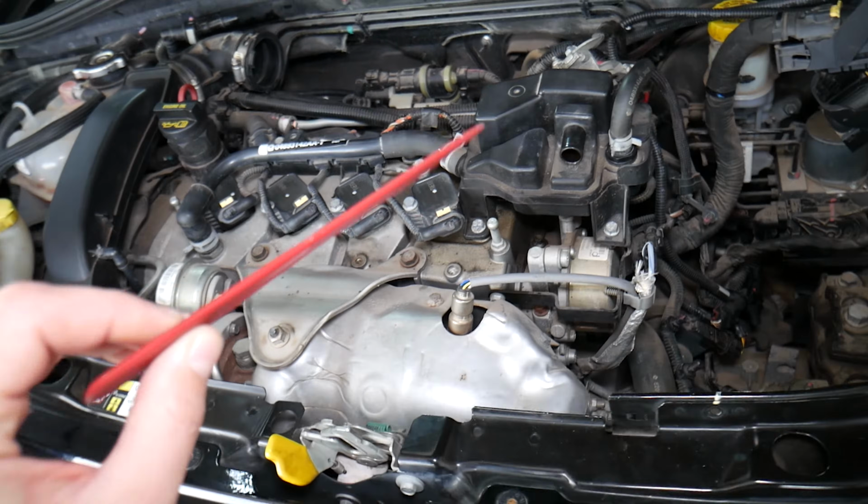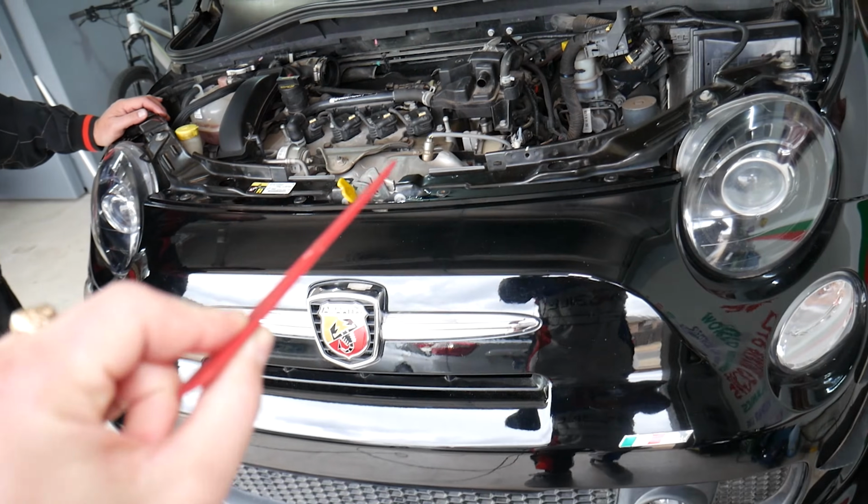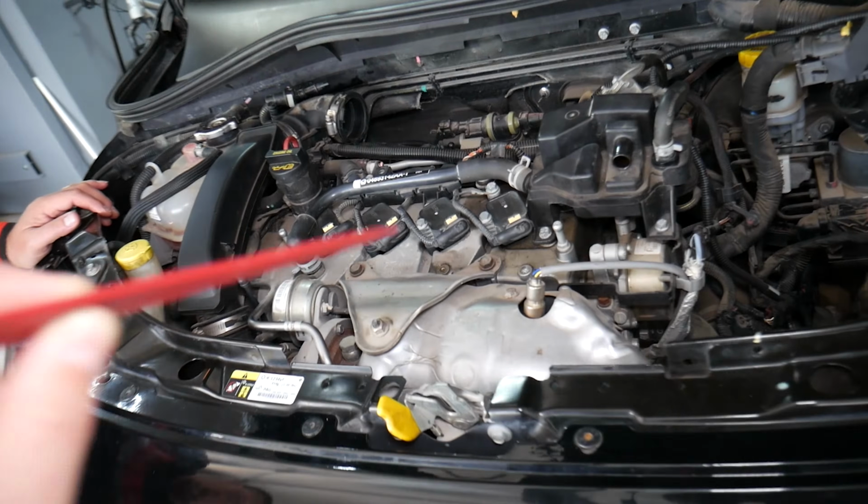Make sure you stay till the end. There is one thing that most people never replace on a Fiat 500 that can lead to multiple oil leaks and even destroy your engine.